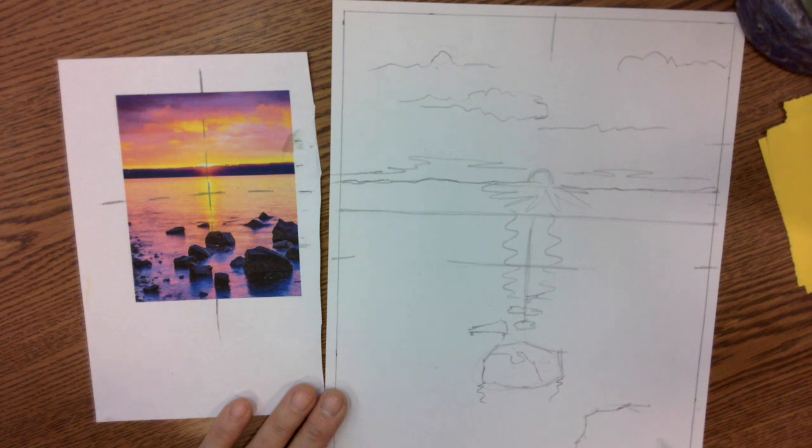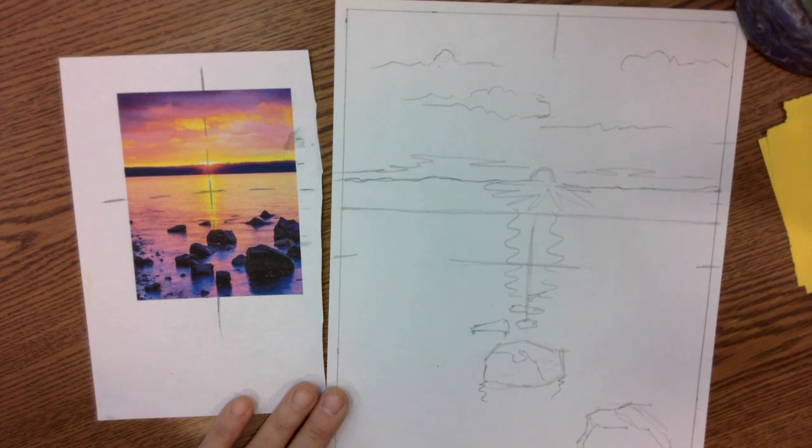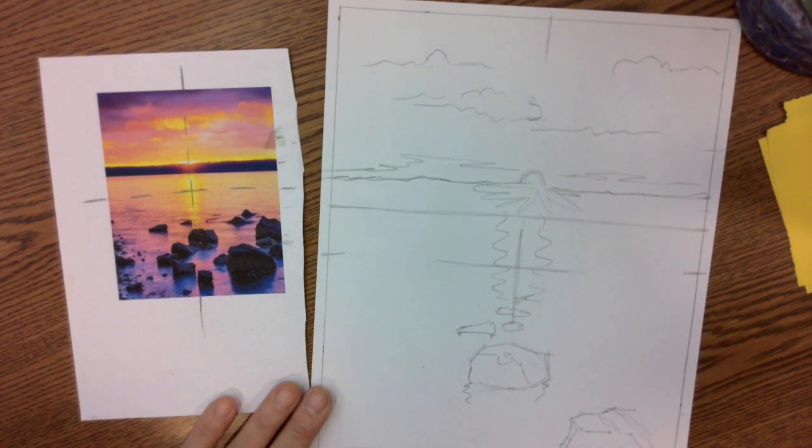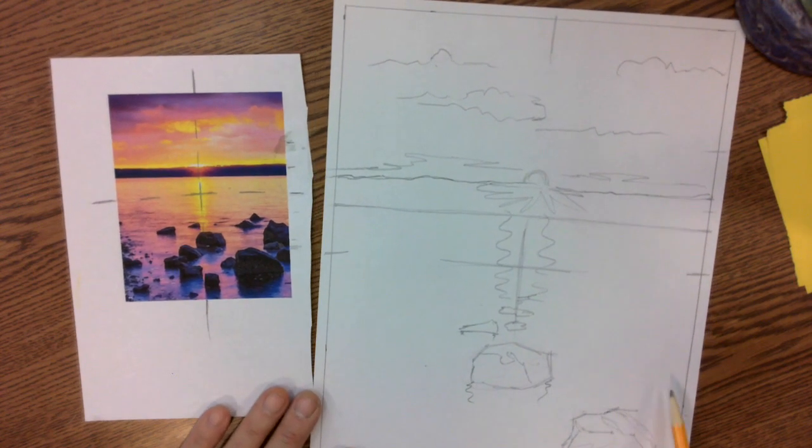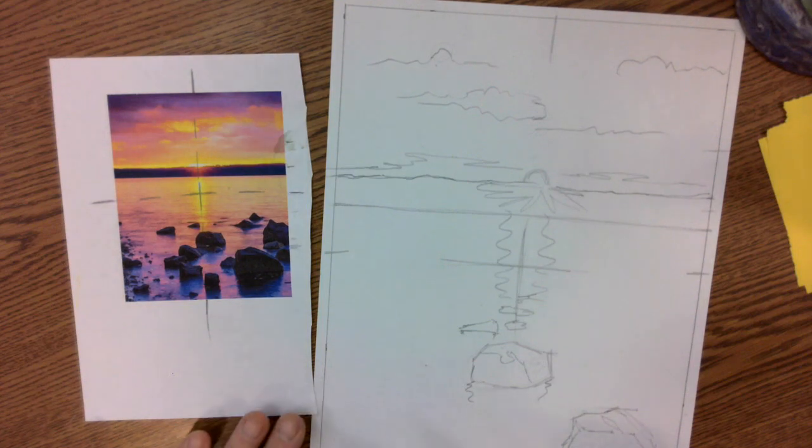So now we're just going to kind of fake in some of those shapes. And I usually want to get at least where the dark and light is. Okay, there's the dark down here and the light is up there. And a little wiggle, wiggle, wiggle. Okay, I'm going to stop the video and do the rest of this and show it to you when I'm nice and done.